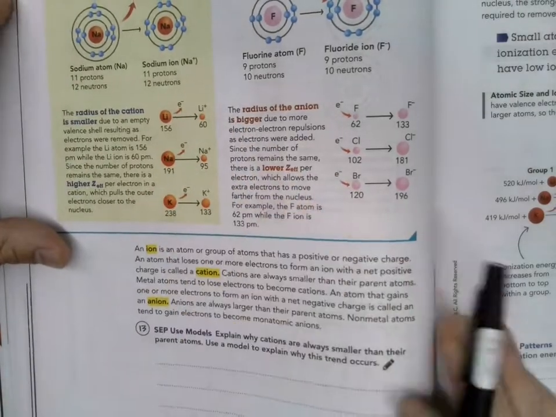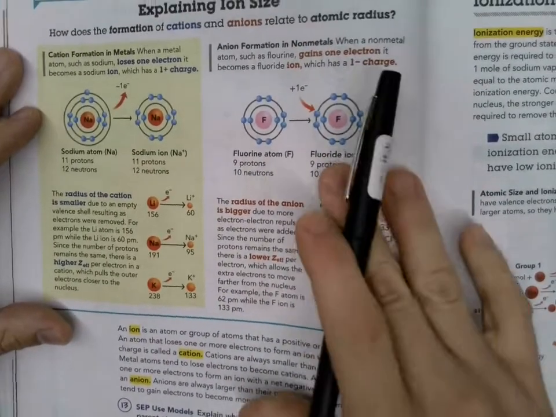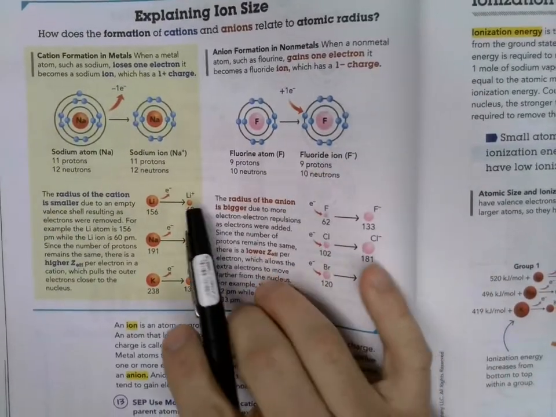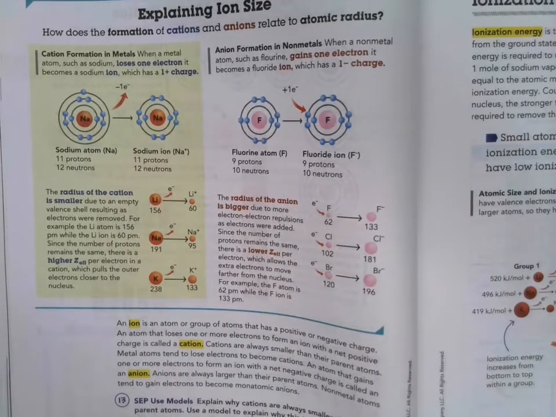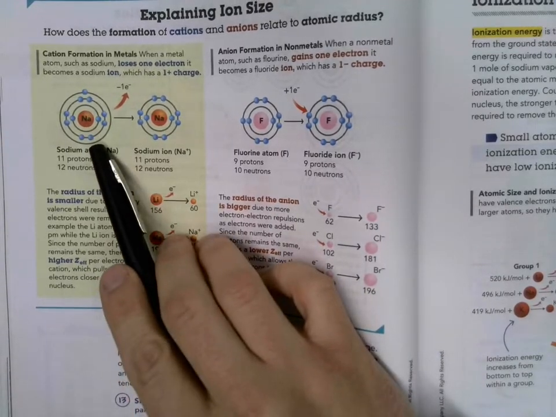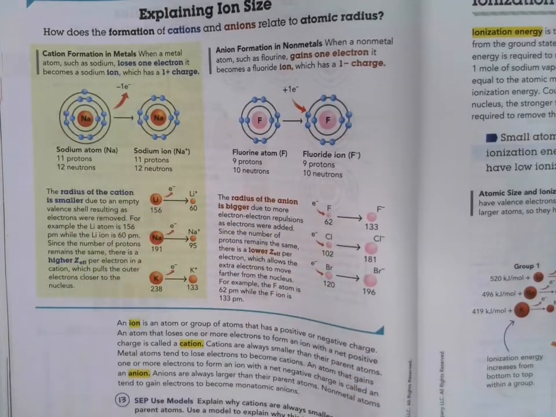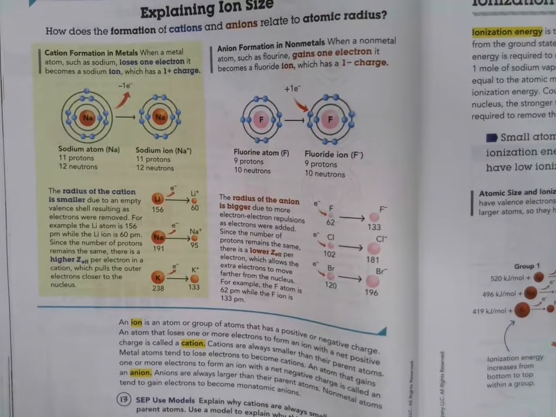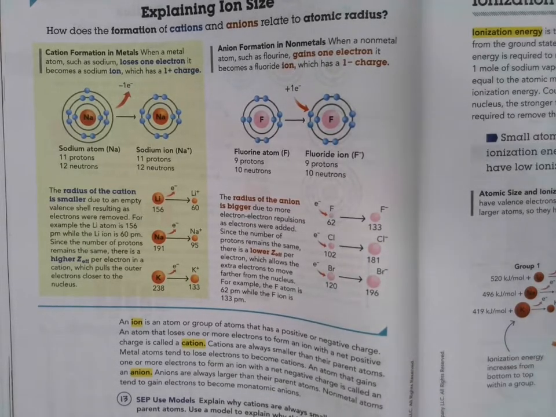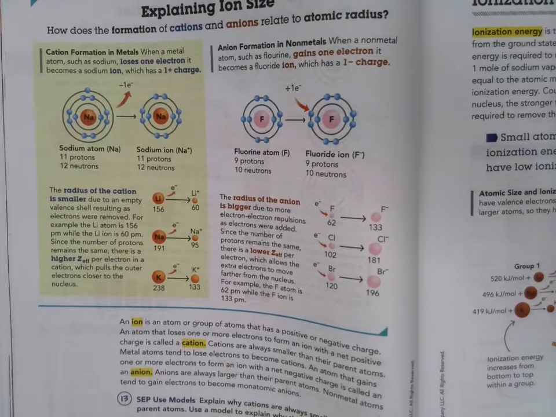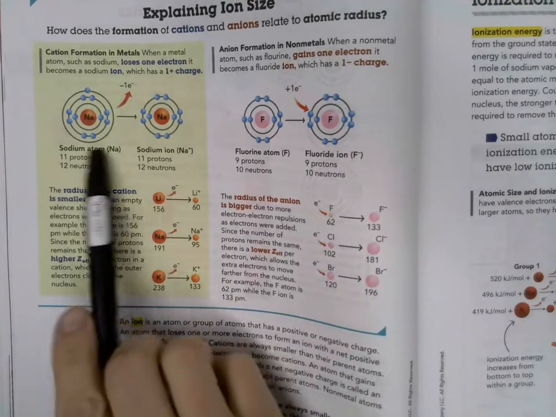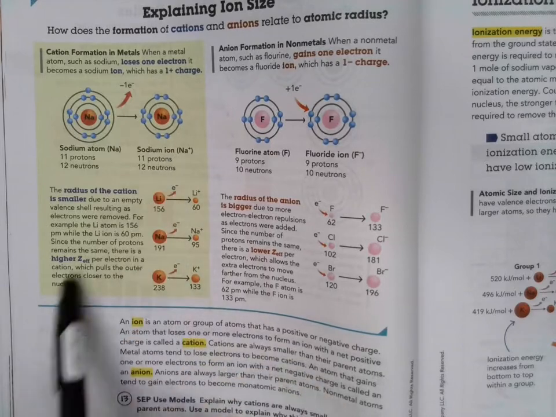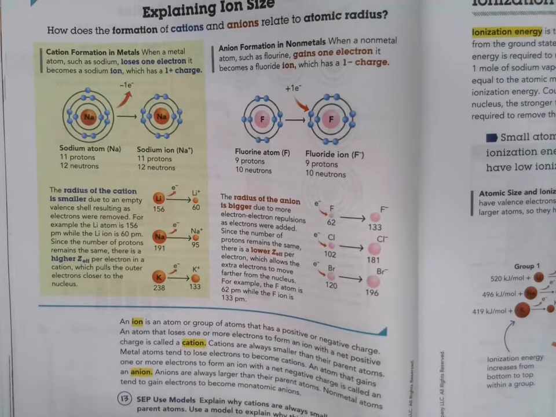So let's go up here and talk about it in this image. We have 2 examples here. We have sodium and fluorine. Sodium has 1 electron in its valence shell, and sodium has a really hard time holding on to that 1 electron. So it actually wants to just give it away. That's why sodium is considered reactive, because it wants to give electrons away. And when it gives electrons away, it's now more positive.